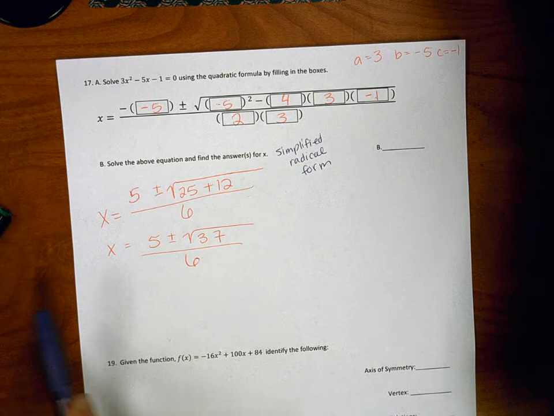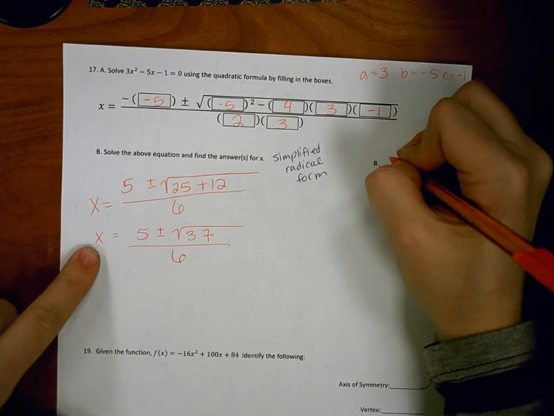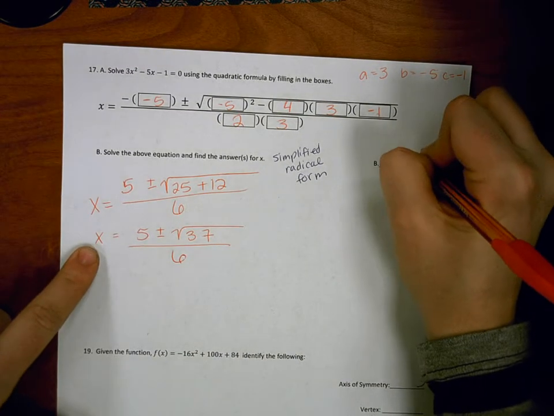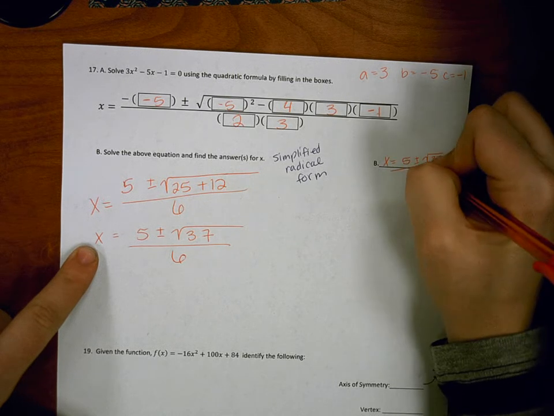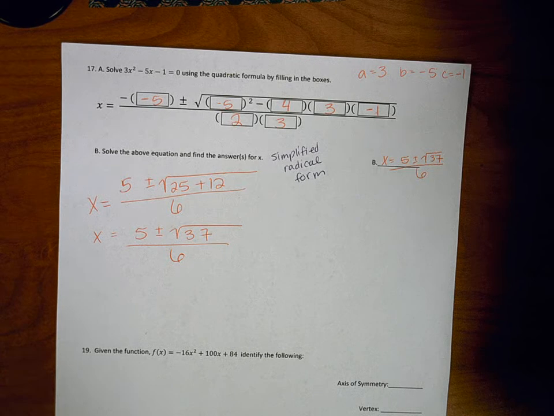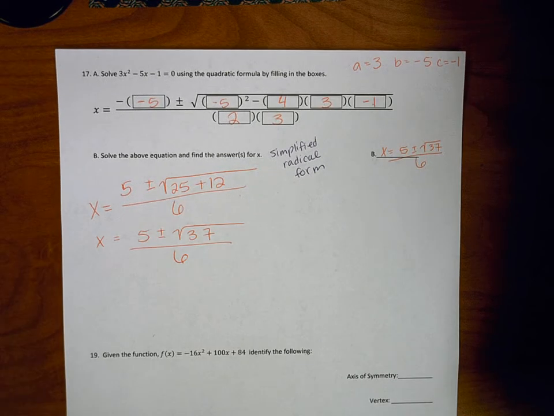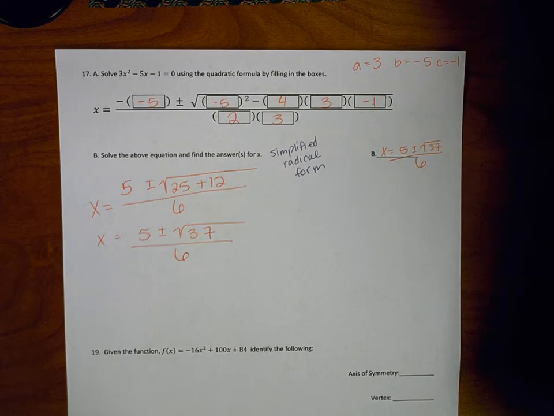Which would be this answer here. X equals 5 plus or minus the square root of 37 all over 6. 37 is prime, so I can't reduce it more than that.